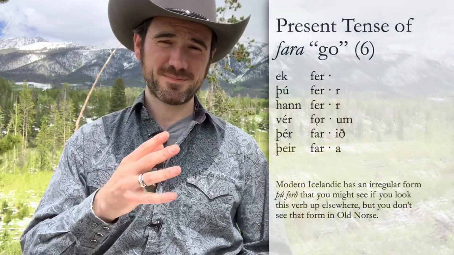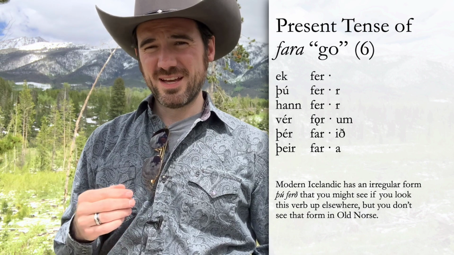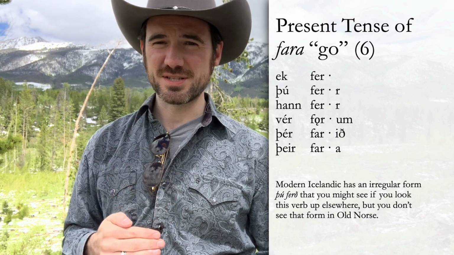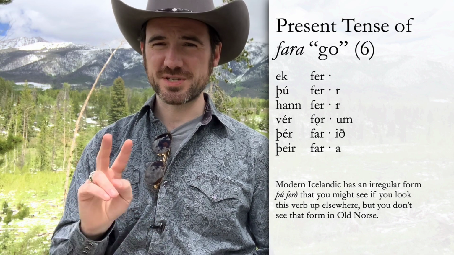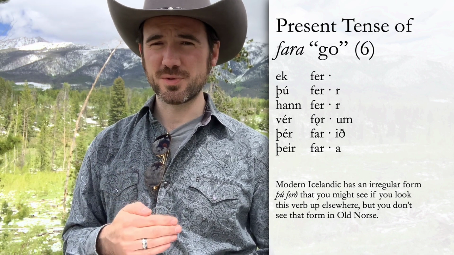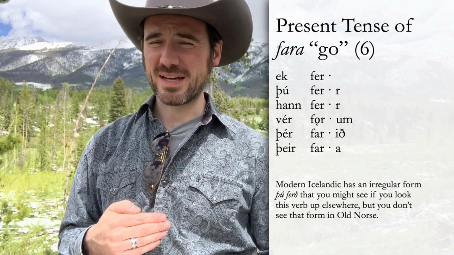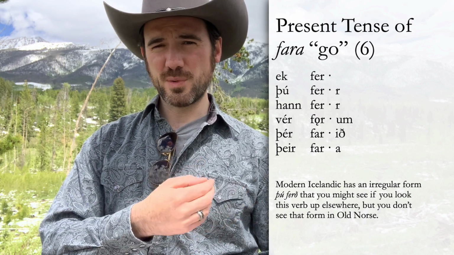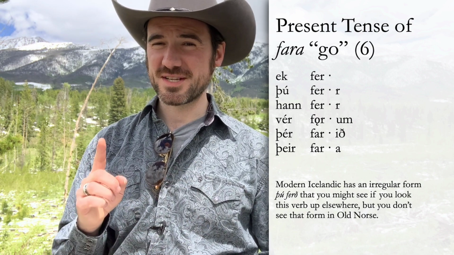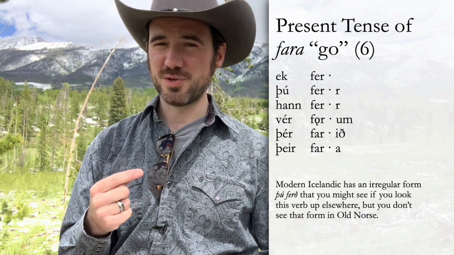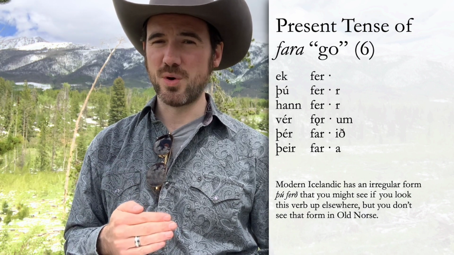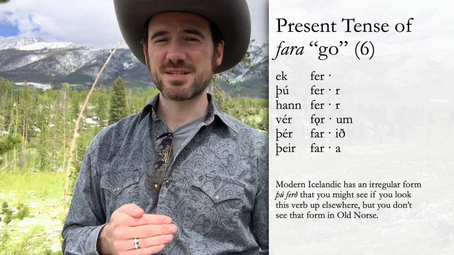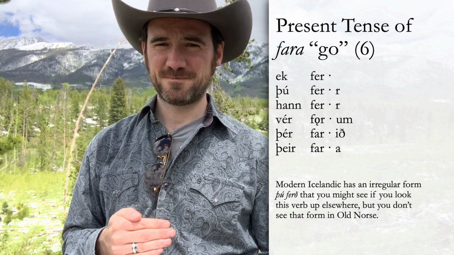All right, did you think about it? See what you did. Present tense, ek fer, just like in taka, we're going to change that A to an E, in the present tense singular. Thu fer, yes, we're just going to add a second R to the root, because the root ends in R. Han fer, so that's you go, he goes. Present plural, we go back to the base vowel, although, since that's an A, it's going to mutate in front of the U in the first person plural, so we're going to get ver forum, ther farið, and ther fara.